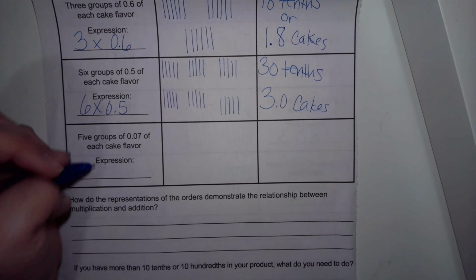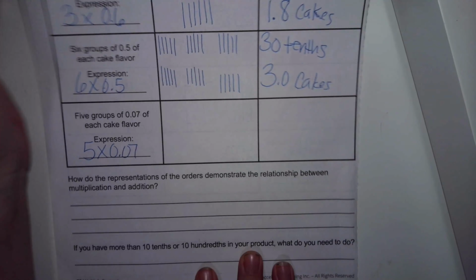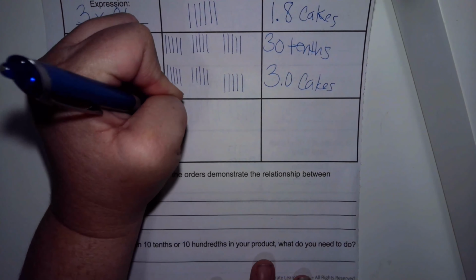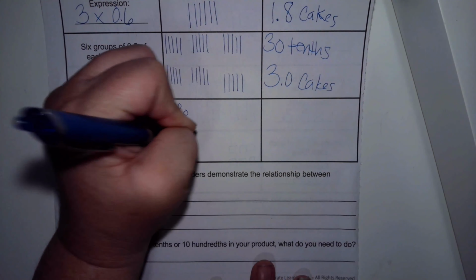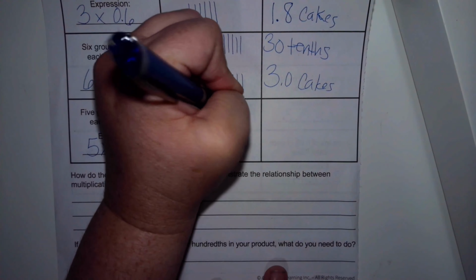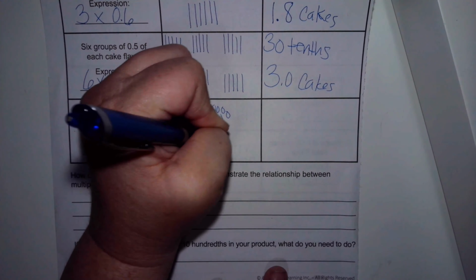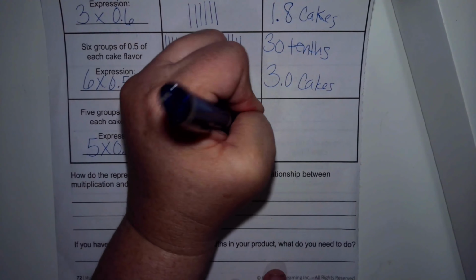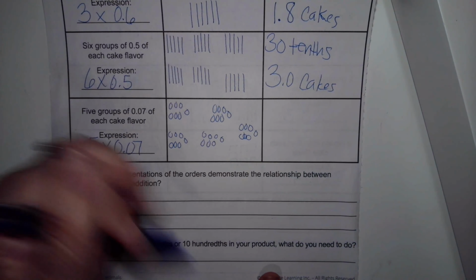Moving on, we now have 5 groups of 7/100 of cakes. So if I'm going to create that, I'm going to create it like this. 1, 2, 3, 4, 5, 6, 7. That's one group. That's another group. That's another group. That's another group. And one more group. So that's my 5 groups of 7.